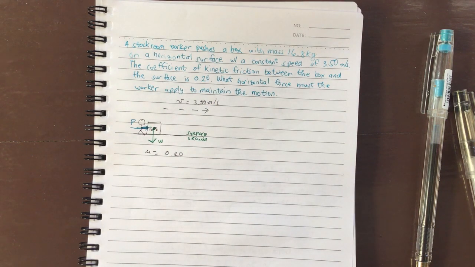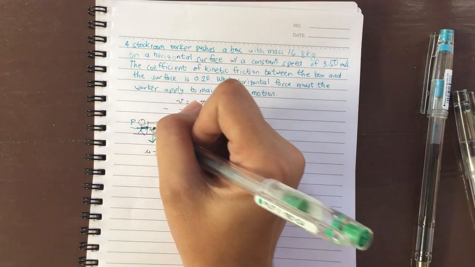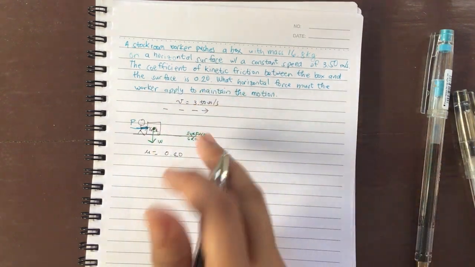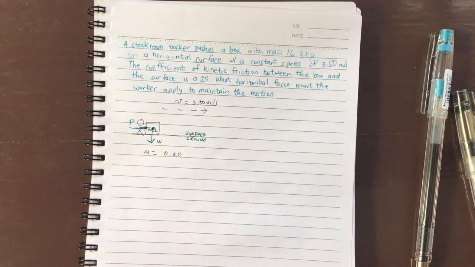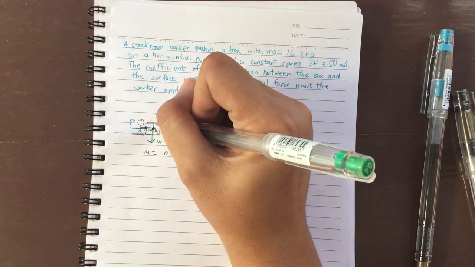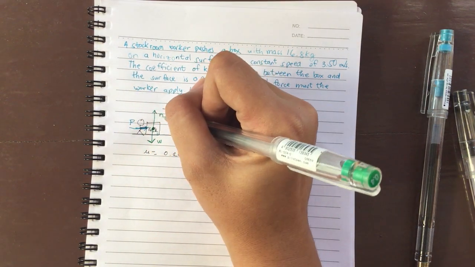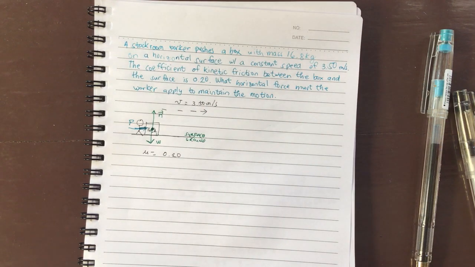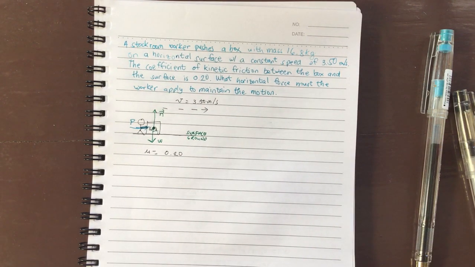Another force that exists is your normal force. Normal force is drawn perpendicular to your surface. Again, this is your surface and this is also your ground, so just draw it moving upward. Please take note that your normal force is always drawn upward, so it is always the pushing force given by your surface.